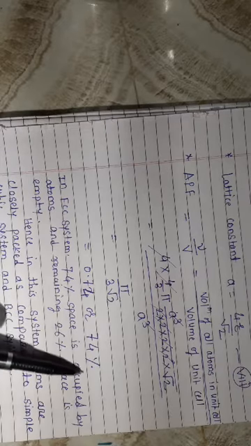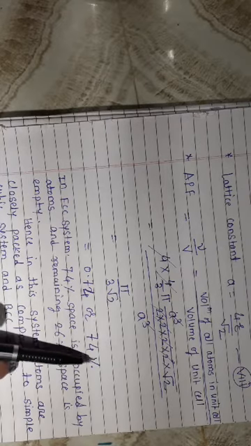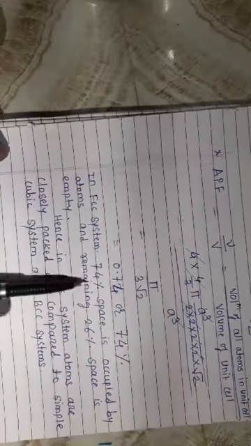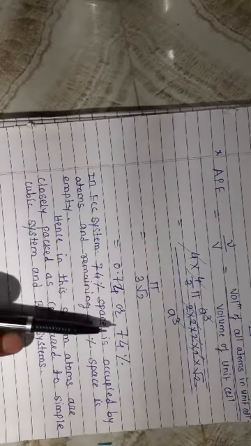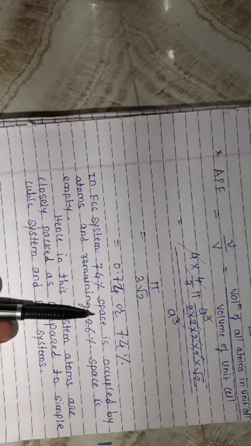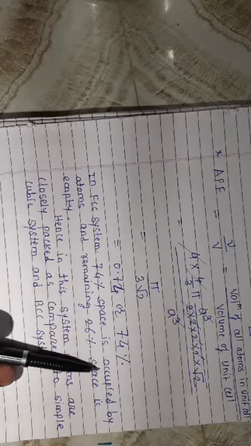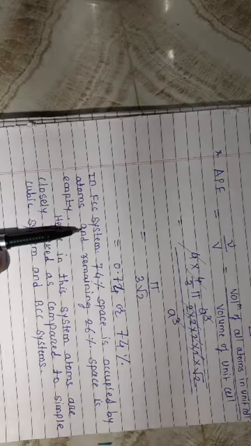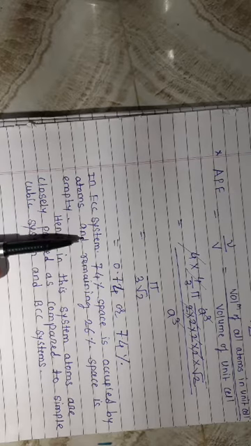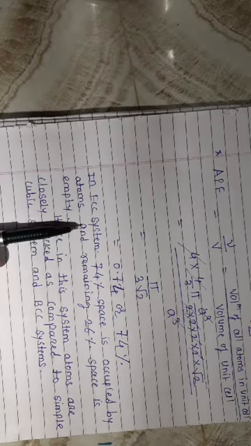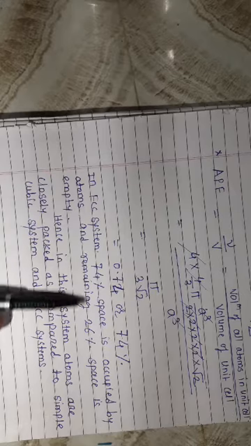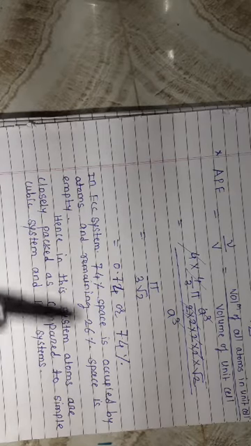This is the 74% atomic packing factor for FCC structures. In FCC systems, this value represents the space occupied by atoms in a unit cell, and the remaining 26% space is empty.